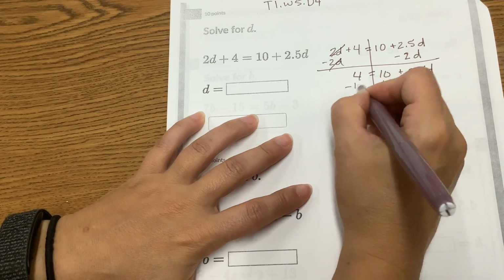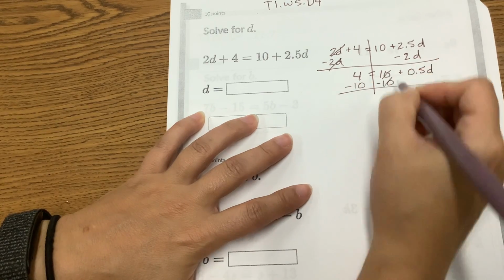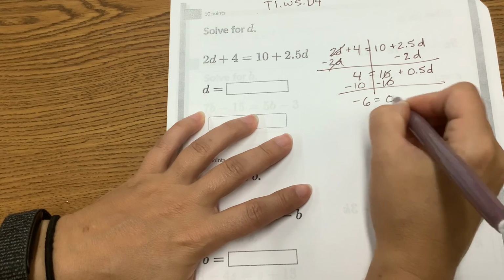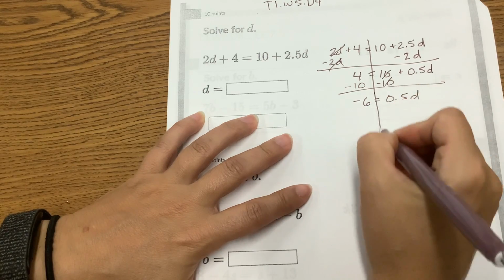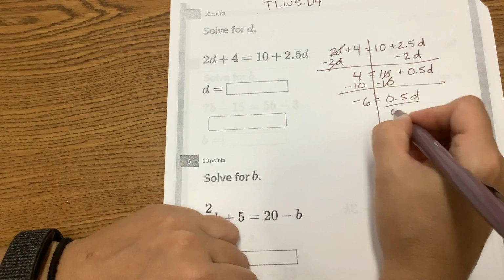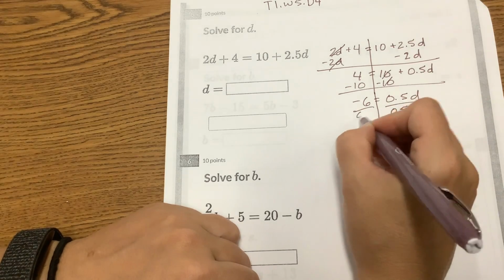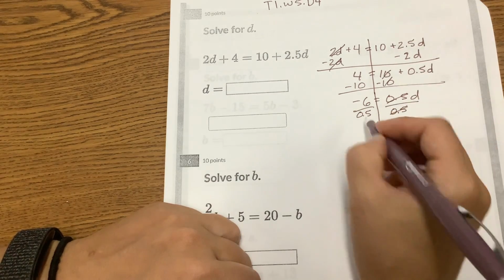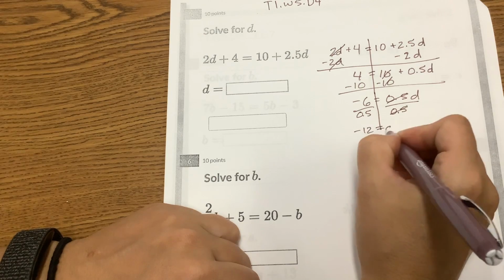And then we will move our constant. It's positive, so we're going to show subtraction. This cancels, and negative 6 equals 0.5D. Divide by the coefficient that's with the variable. This cancels, and negative 12 is D.